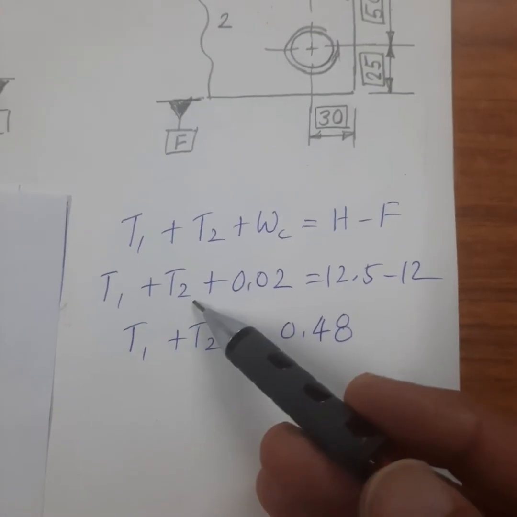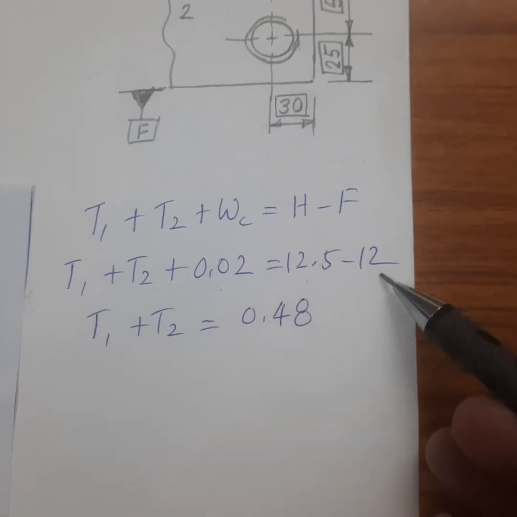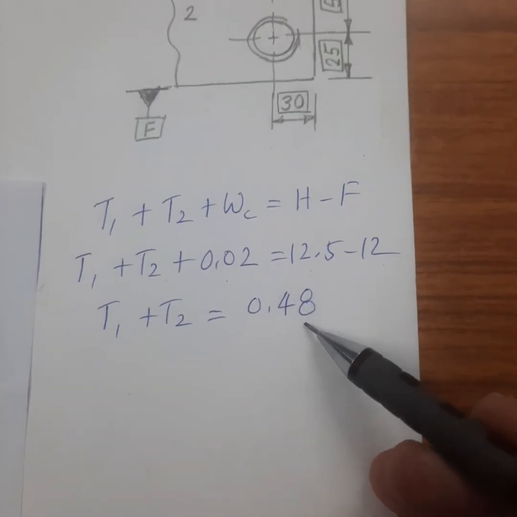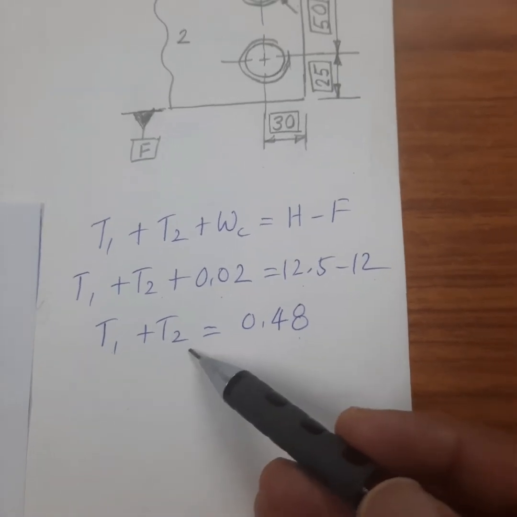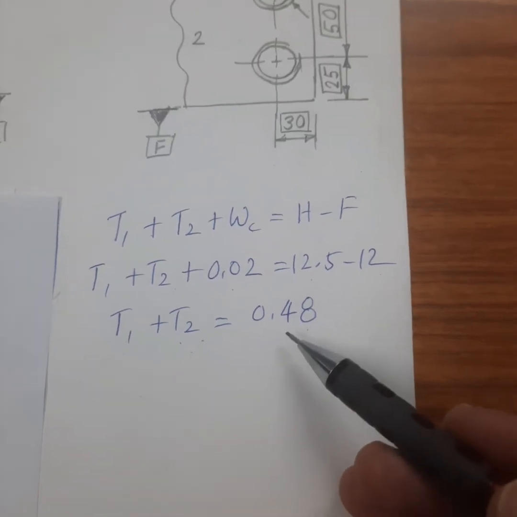So T1 plus T2 plus 0.02 is equal to 12.5 minus 12. So the sum of T1 and T2 should not exceed 0.48. We can either assign equal or unequal tolerances to T1 T2, but the sum should not exceed 0.48.